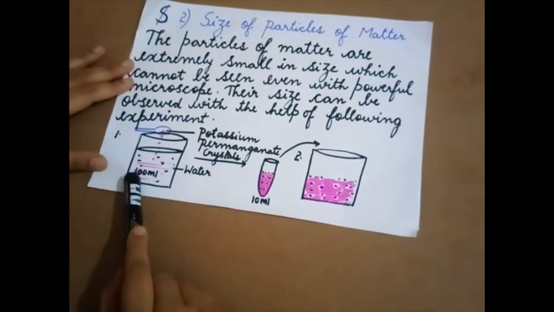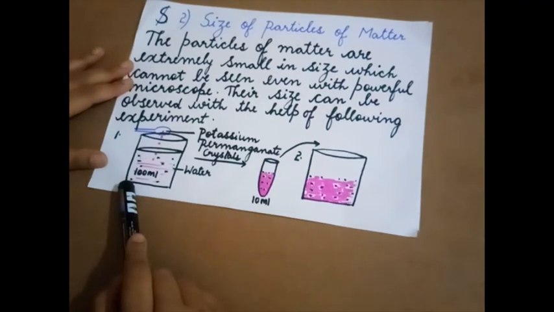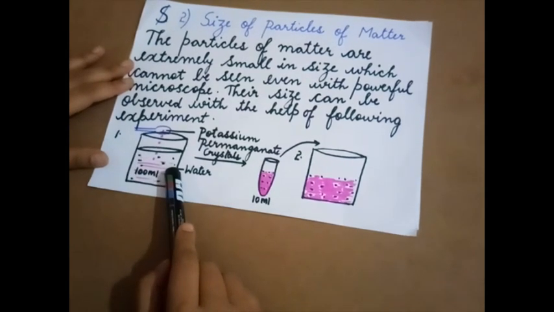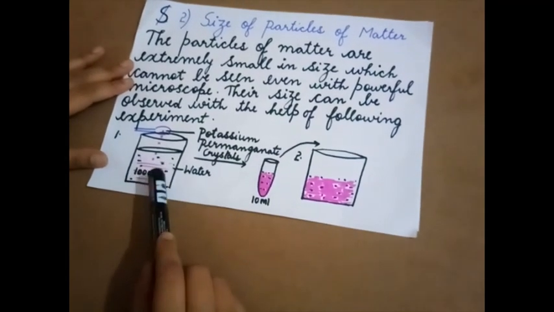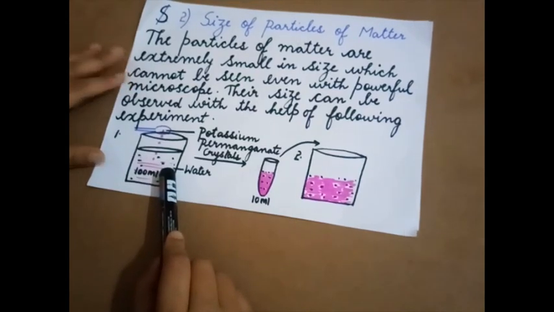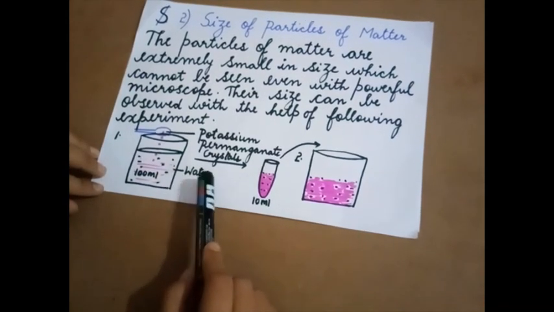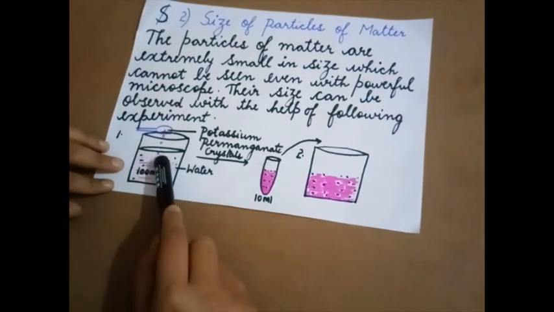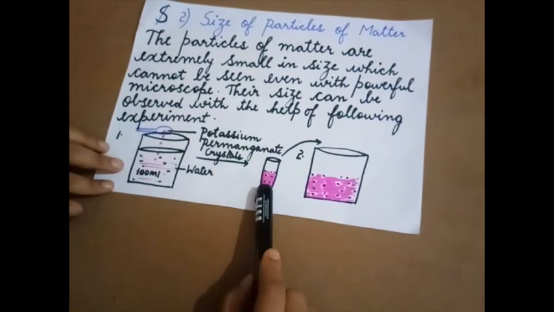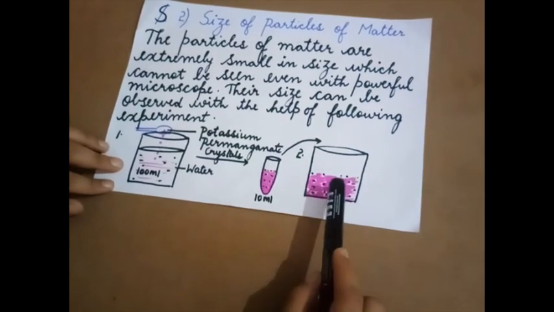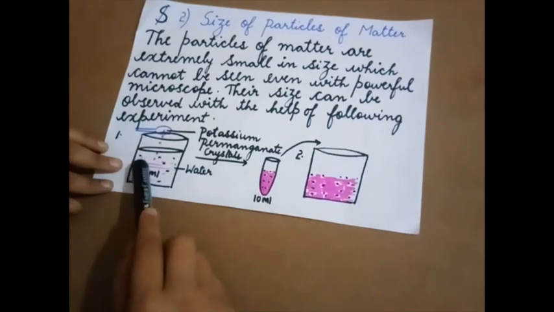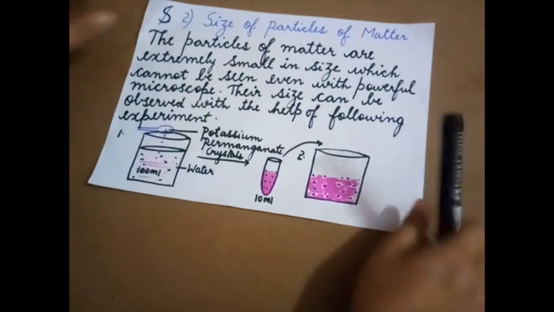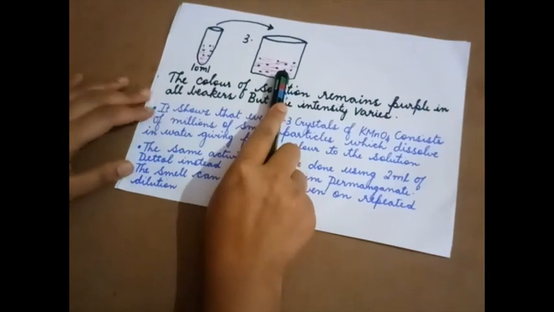In this particular experiment, we are taking a beaker which is of 100 ml. To this, we are adding water and then 2-3 crystals of potassium permanganate. Now it will change its color and the color change will be purple. Next, from here we are taking 10 ml of water and to the second beaker which is filled with water once again, to that we are adding this 10 ml of water which we have taken from the previous beaker. And again we are taking 10 ml from the second beaker and adding to the third beaker.